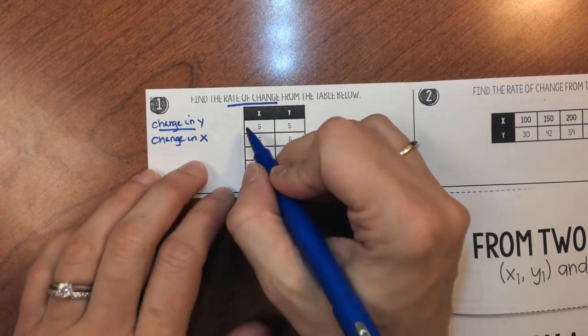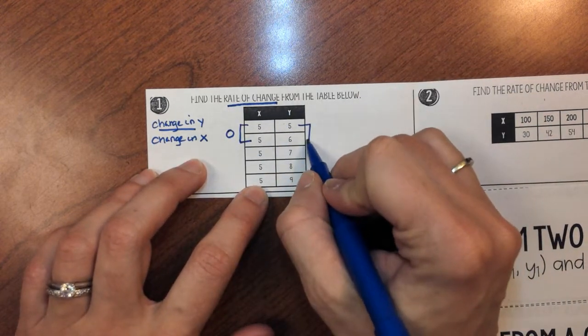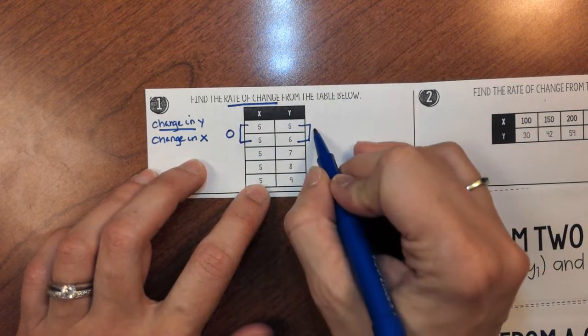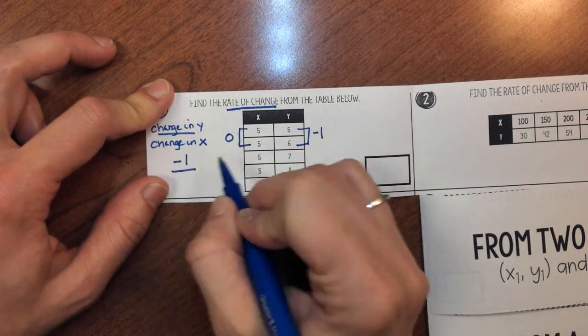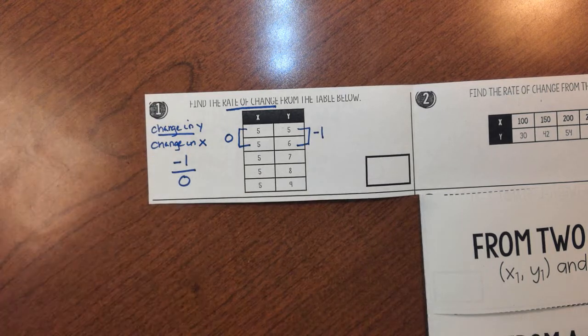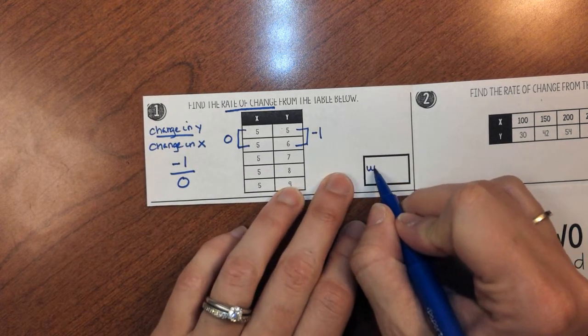So from row 1 to row 2, the change is 0. And from row 1 to row 2 over here, it goes down by 1. So our change in y is -1, while our change in x is 0. If I type this into Desmos, it tells me that the rate of change is undefined.